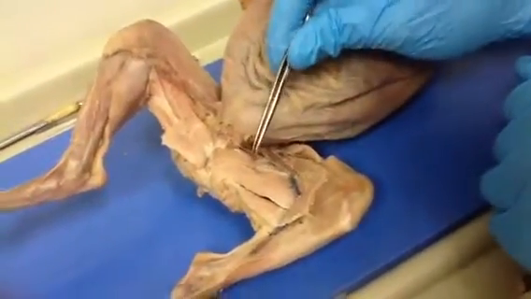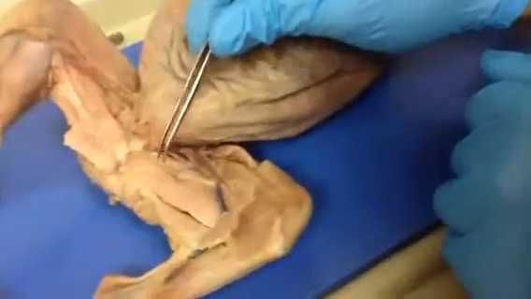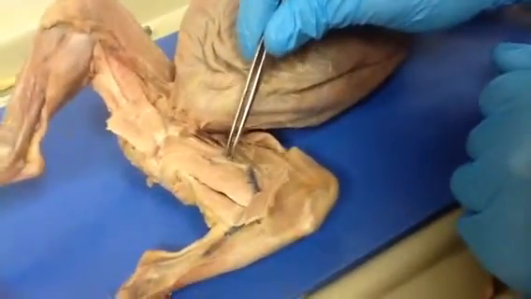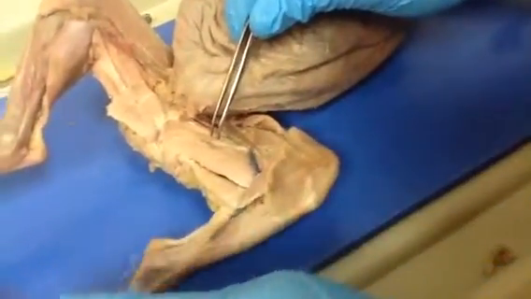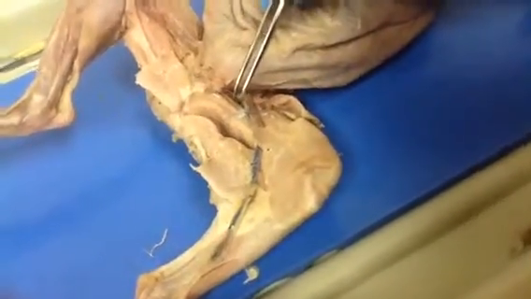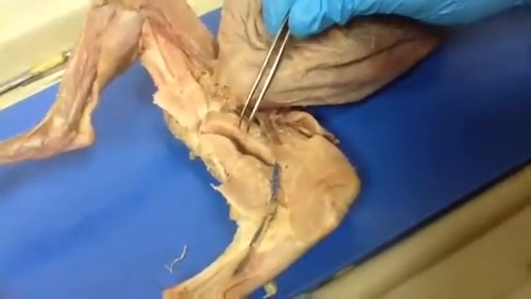The next one, as you see, is the adductor femoris. Its function is to adduct the thigh. Its insertion is the femur, and its origin is the pubis.